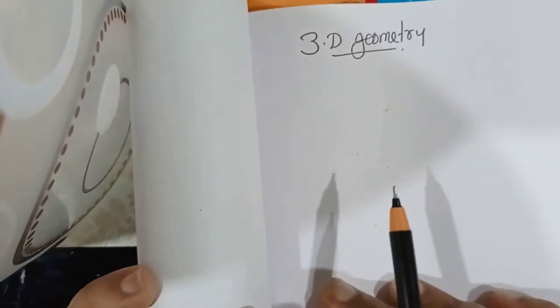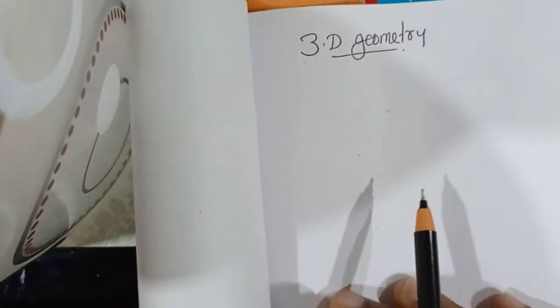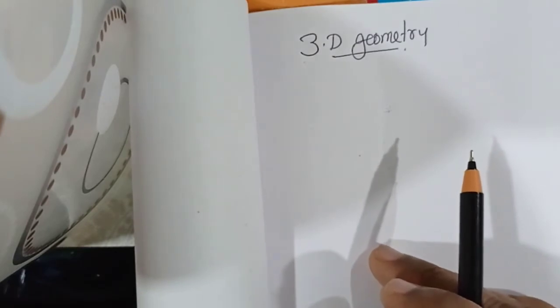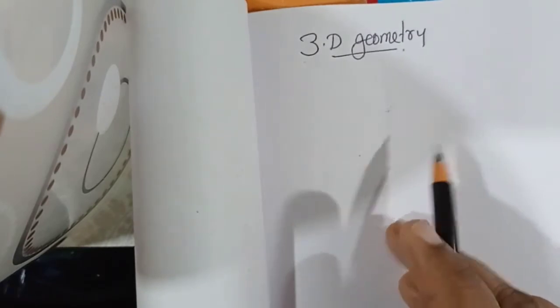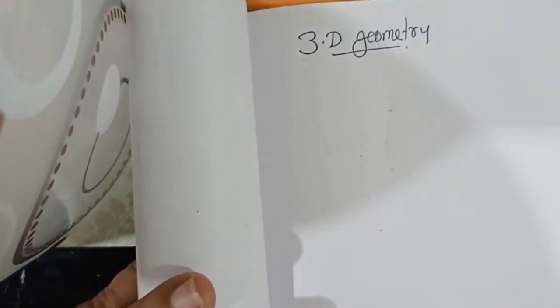Good morning, students. Today I am going to take a new chapter, three-dimensional geometry. Right, 3D geometry. You have studied the basic concepts of 3D geometry in class 11, isn't it? Let us recall the important facts learned there.